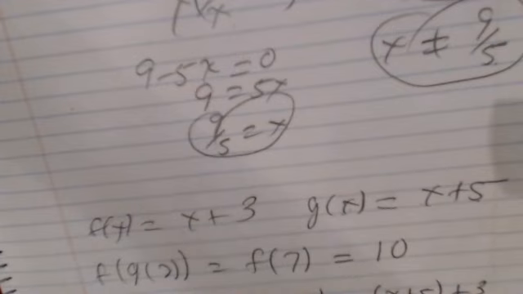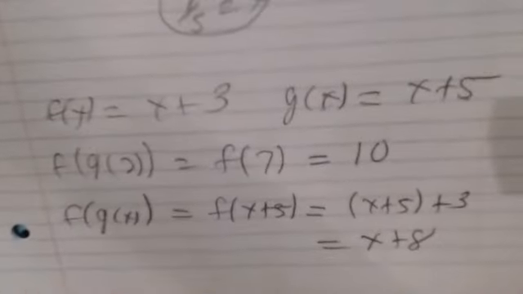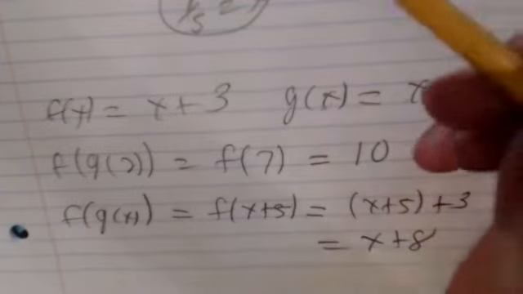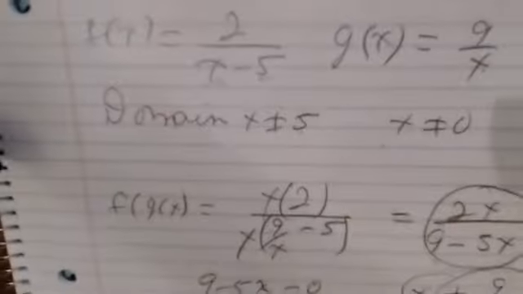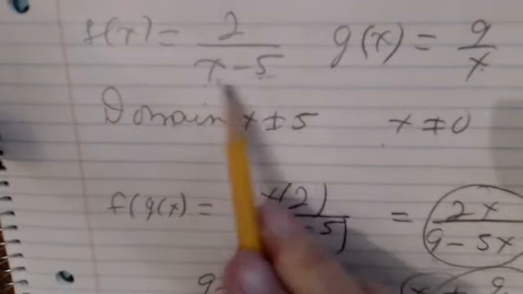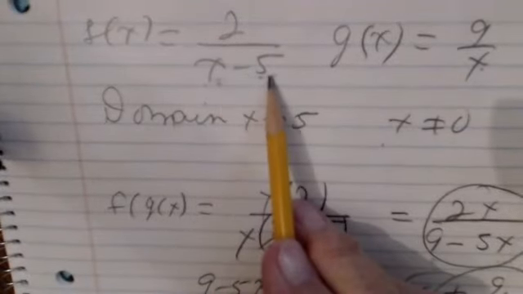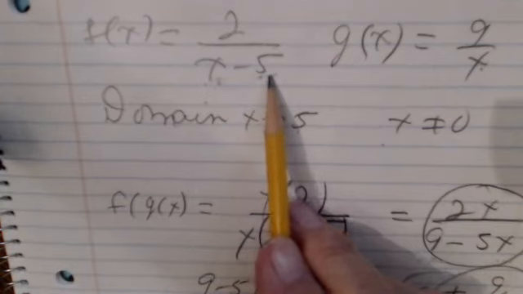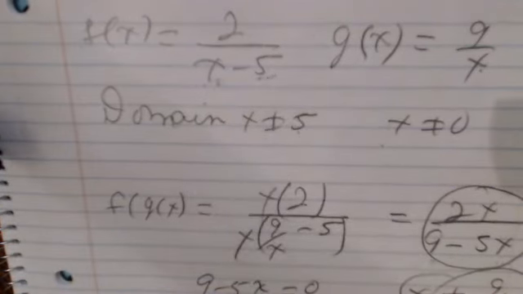So the answer comes out to be x plus 8. Composition of function. You work your way inside and outside. One of the things that you have trouble with is when you have a fraction, and keep in mind that you have to take care of the domain, because we can't use anything that would make the denominator 0. Okay, that's 6.1.